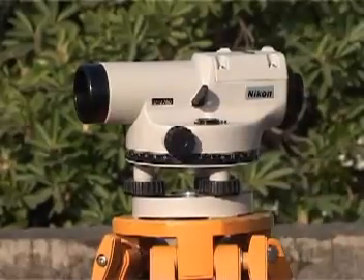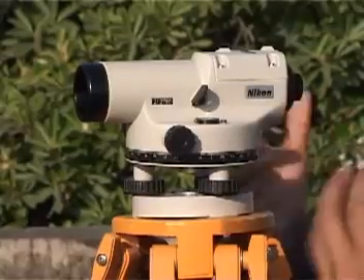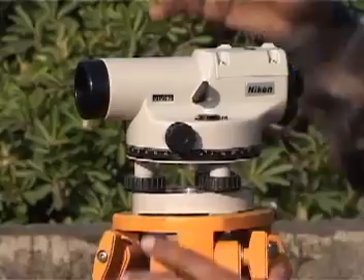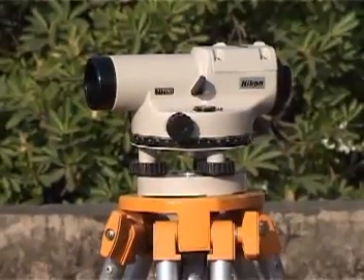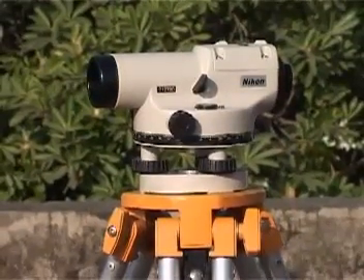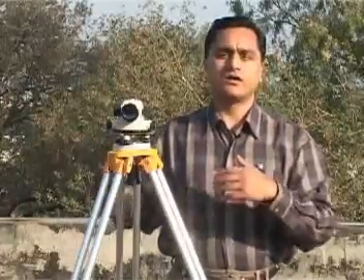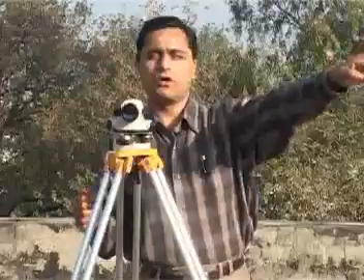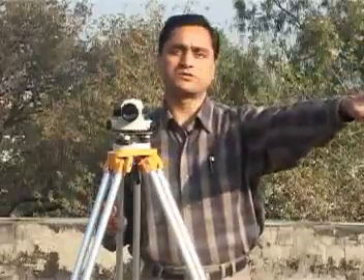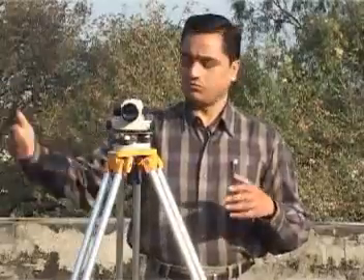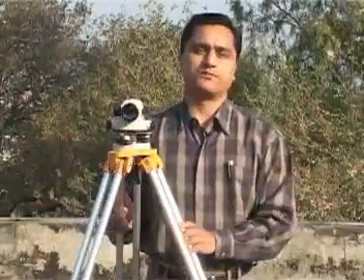One more thing, as is obvious, there is no need for centering of any of these levels. We don't need to center it because we can keep it anywhere. We are not interested in the height of this point where we are. Rather, we are interested in the heights of the point where I am taking the backsight, I know the elevation of that point, and where I am taking the foresight, I am interested in the height of that point. So we can set it up anywhere.